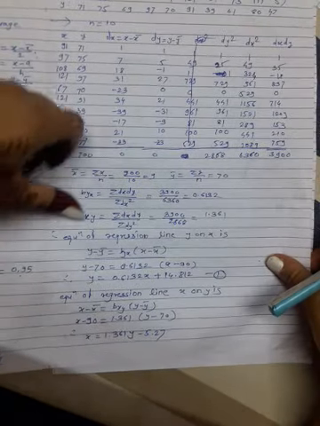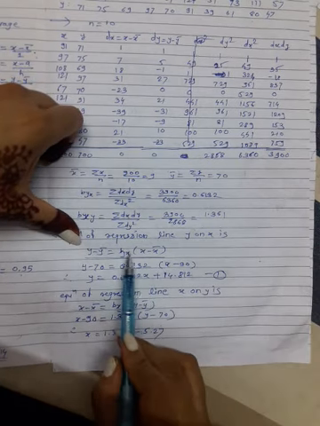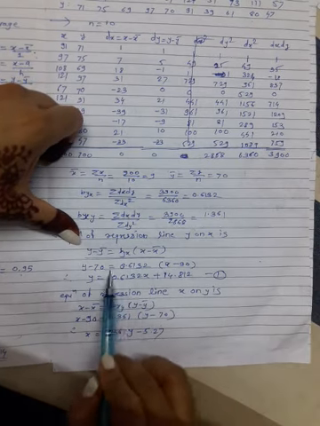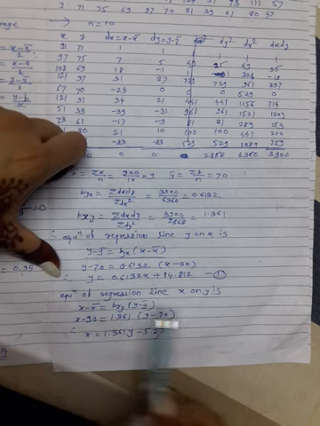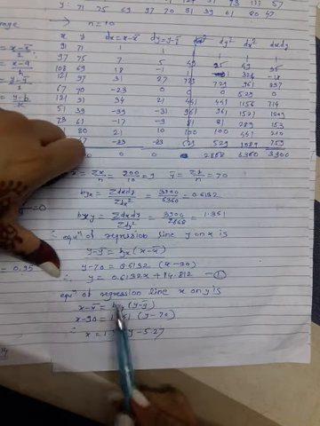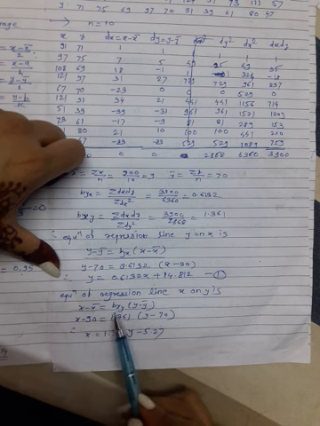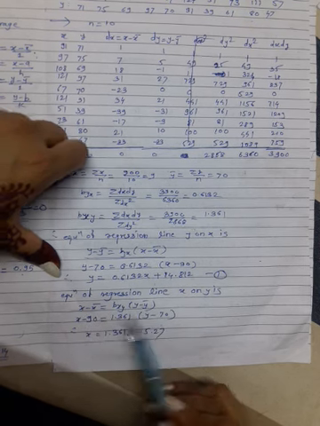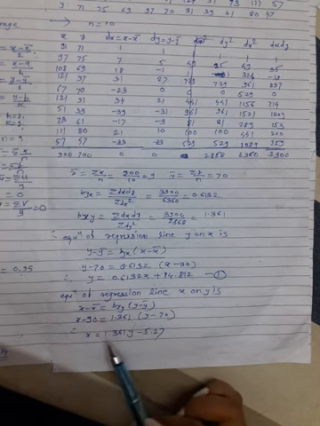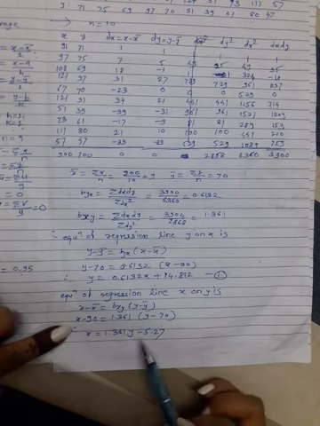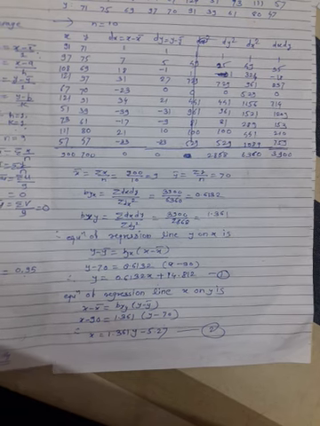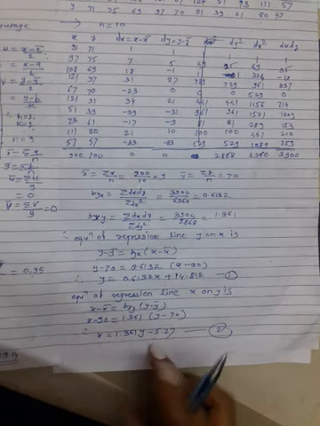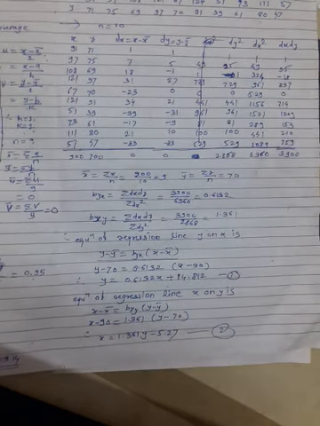This is the other formula. Now put all these values of x bar, y bar and b_yx, we get this equation, y on x. Similarly, x on y: just replace x and y, we get x minus x bar is equal to b_xy times y minus y bar. Put all these values in this equation, we get x is equal to this equation. This is the other regression line, of x on y. Okay.